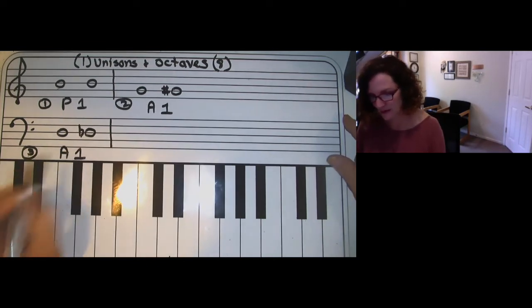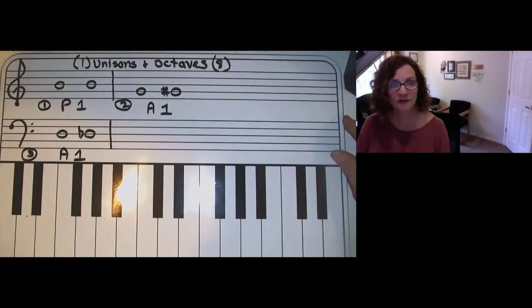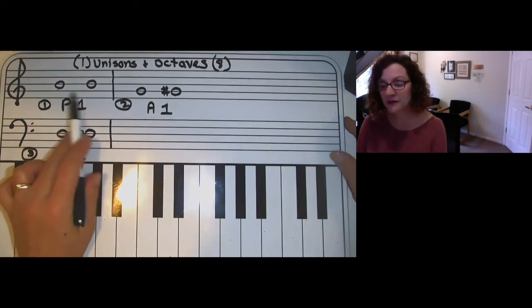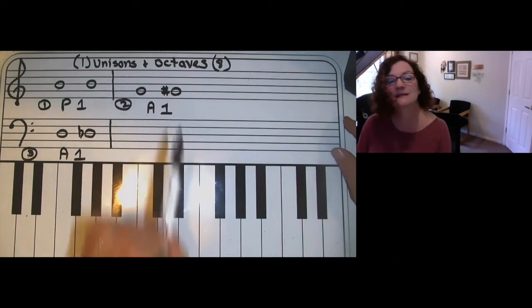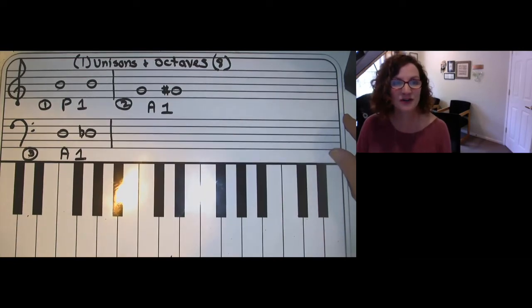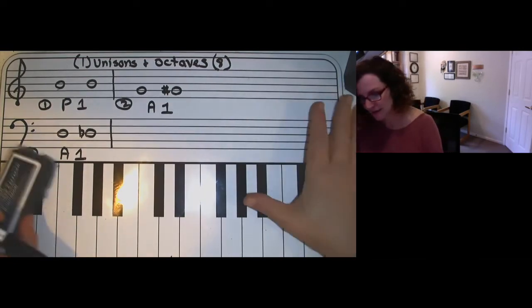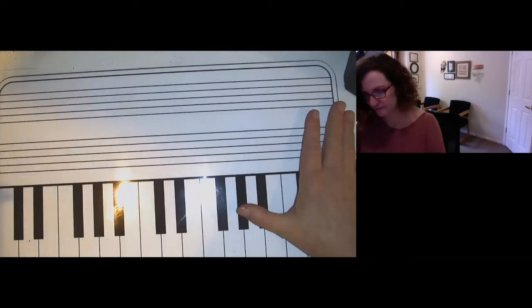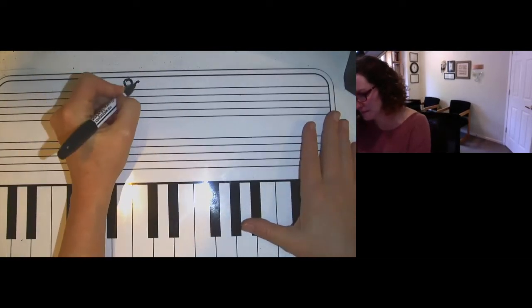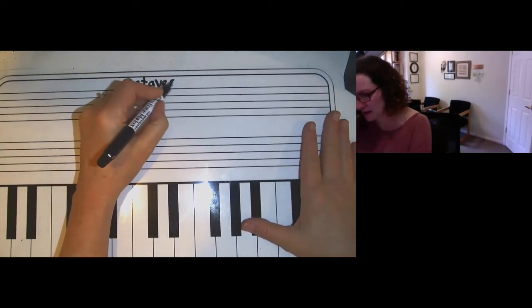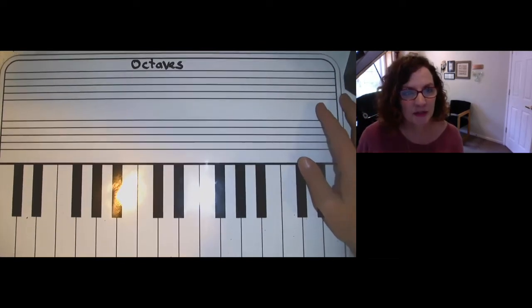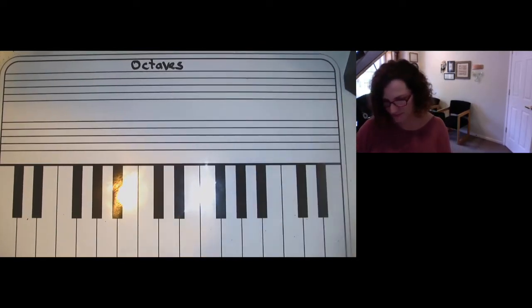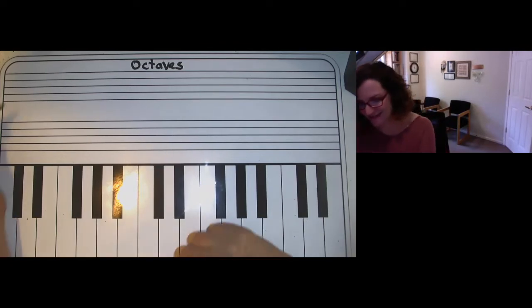So the bottom line is you have 2 types of unisons, perfect, where they're exactly the same, or augmented, where they're a half step apart, but still a unison. Perfect or augmented. Let's look at octaves. I'd like you to use your keyboard picture while we're doing these octaves. And I've got the keyboard right here.